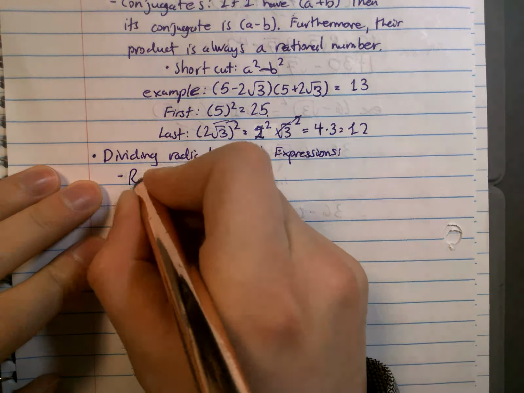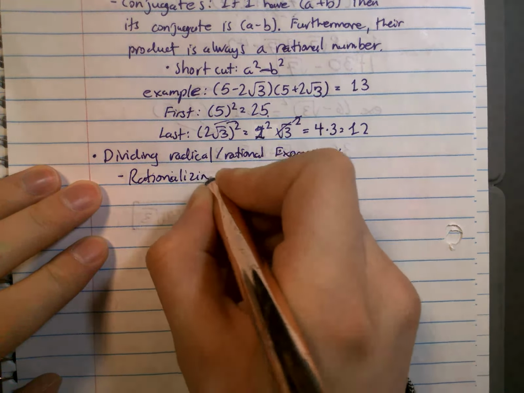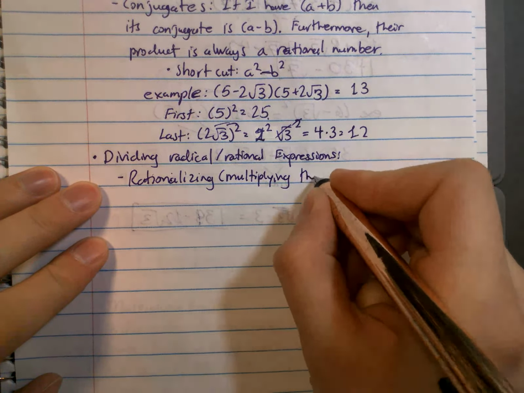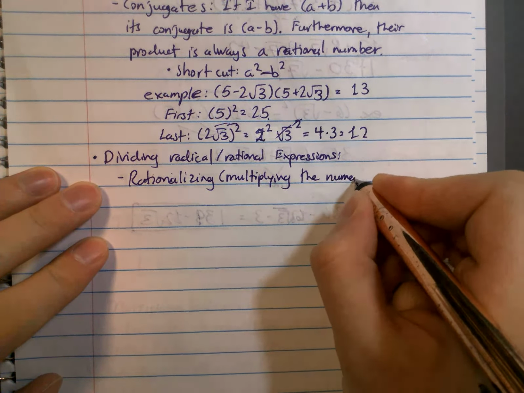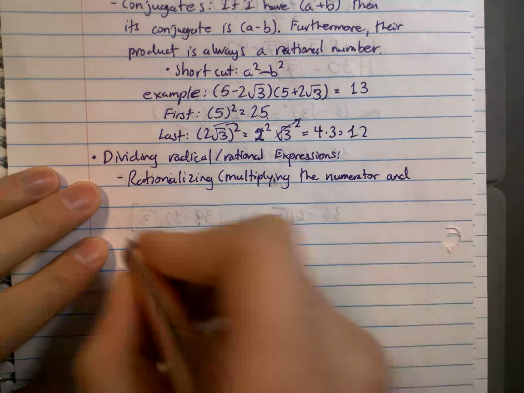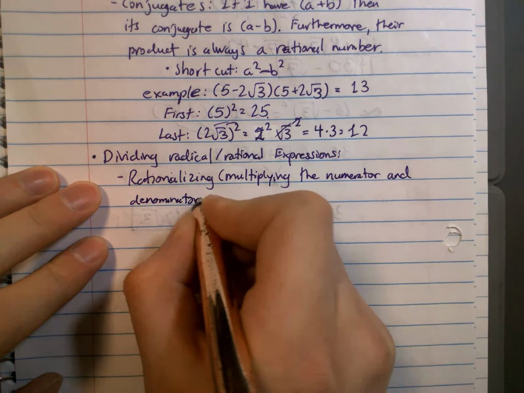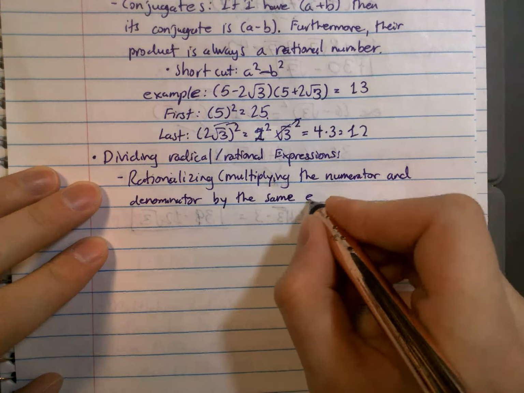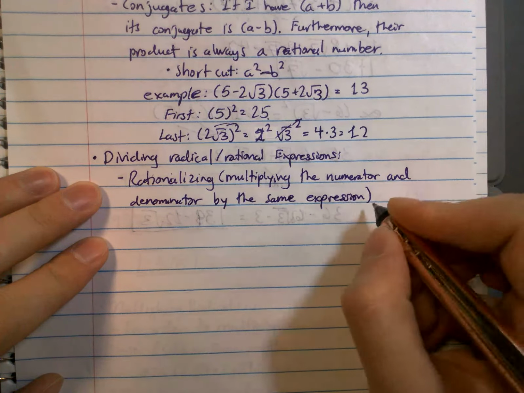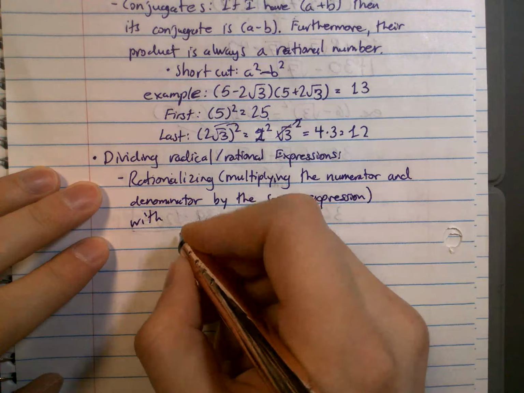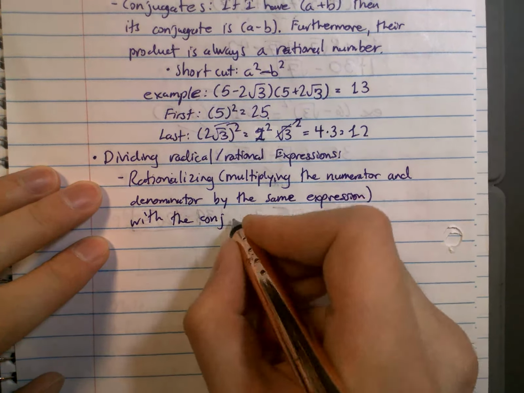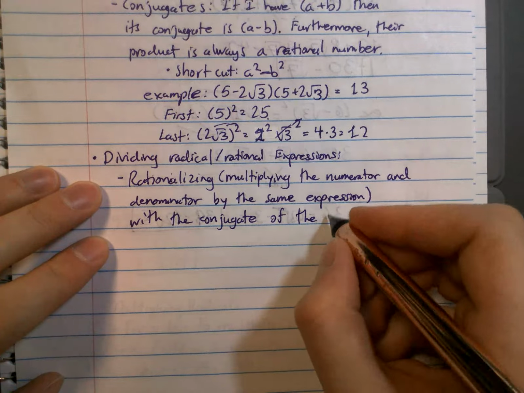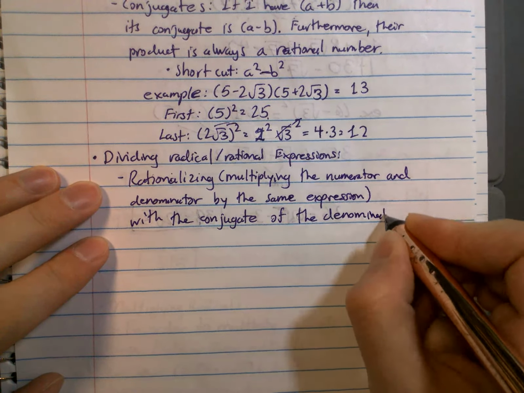And we do this by rationalizing, which is multiplying the numerator and denominator by the same expression with the conjugate of the denominator.